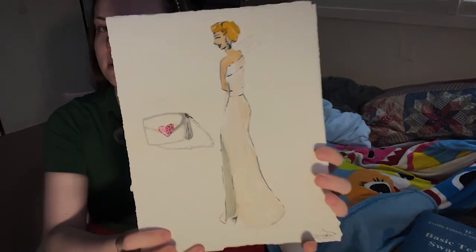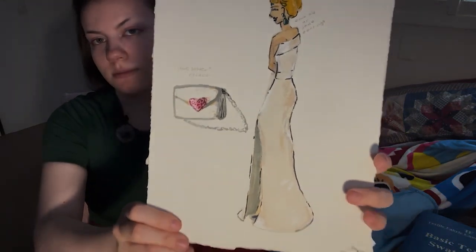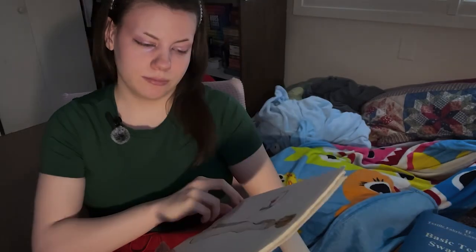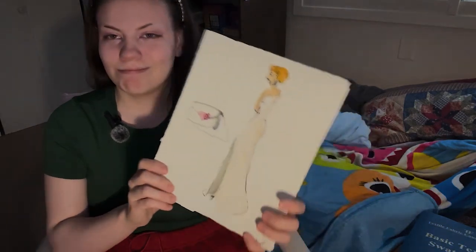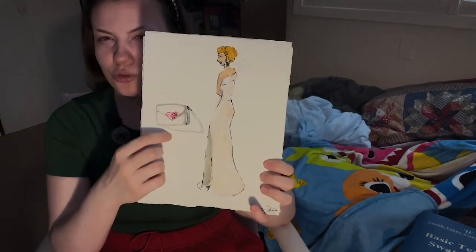More red bottoms. This one is just a plain cream dress. Off the shoulder, emerald or jade earrings, love letter clutch, and it's a jewel heart. This one's really cute too. It's not my favorite, but I really like it.